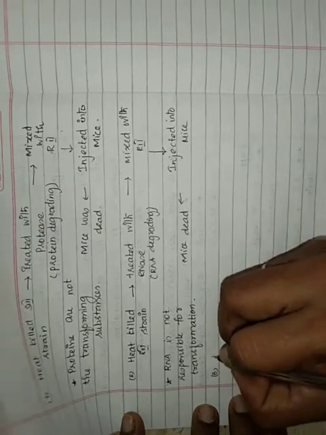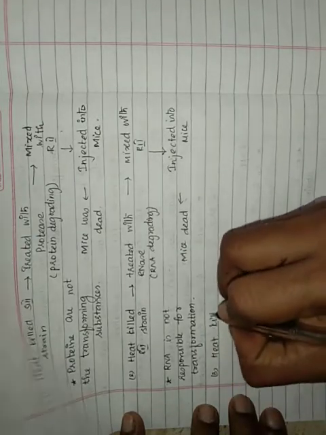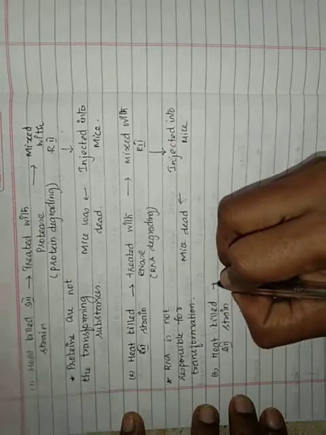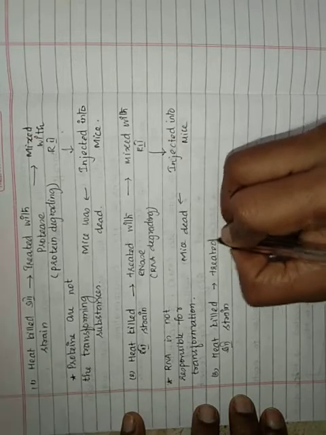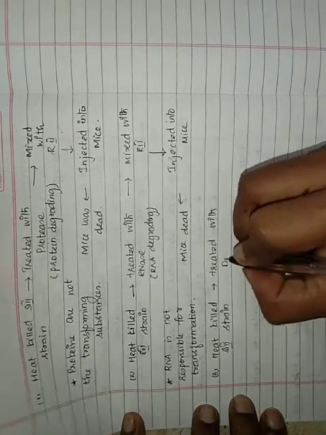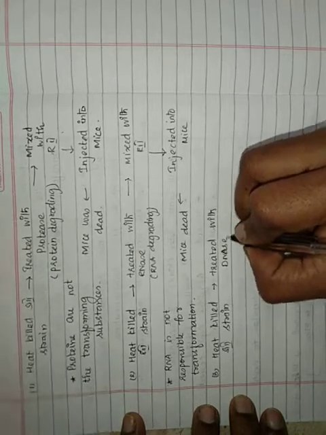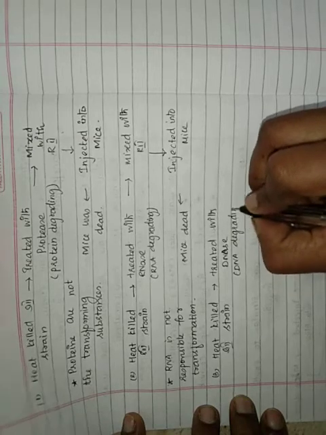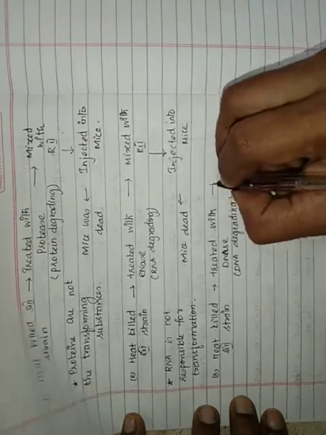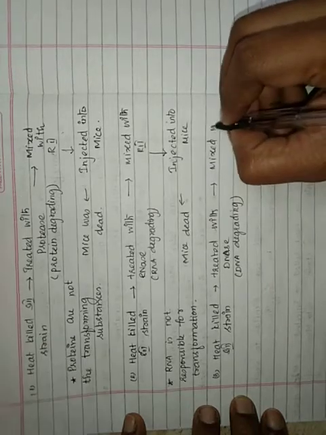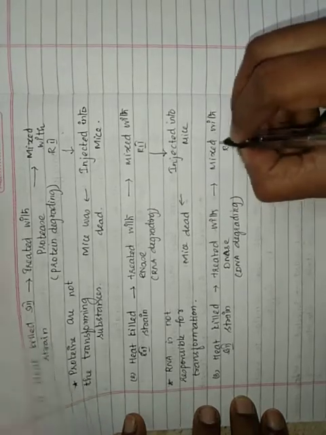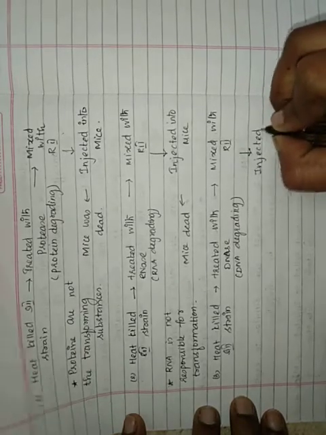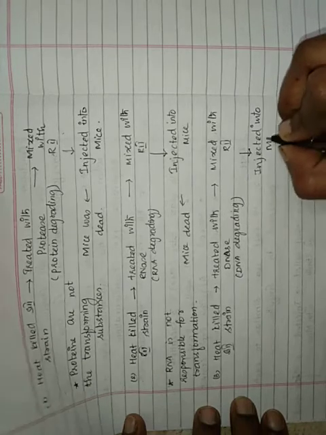And in the third experiment, they took the heat killed S3 strain, treated with DNAs. DNAs is going to be a DNA degrading enzyme, and it was mixed with R2 after treatment with DNAs, and then it was injected into mice.